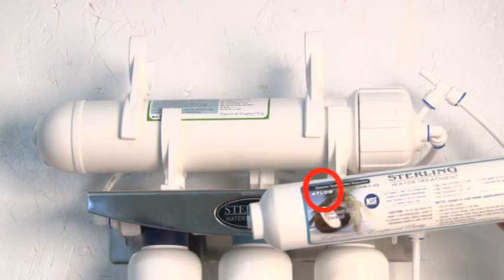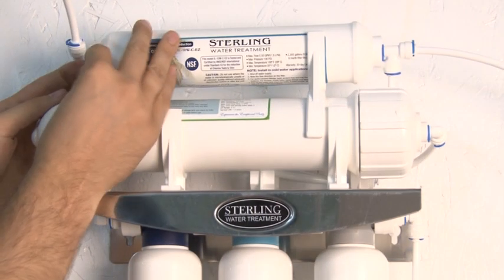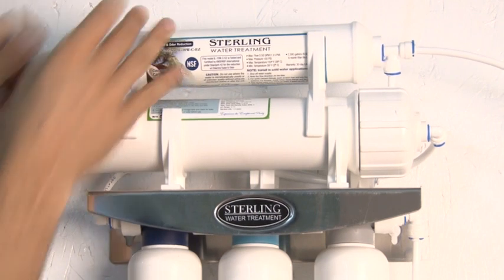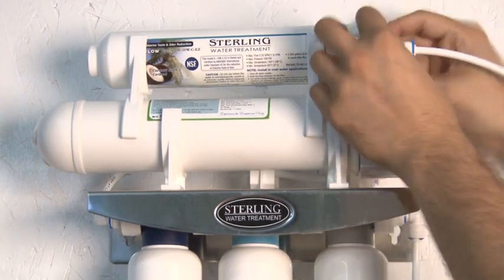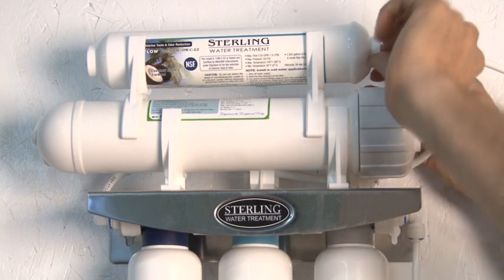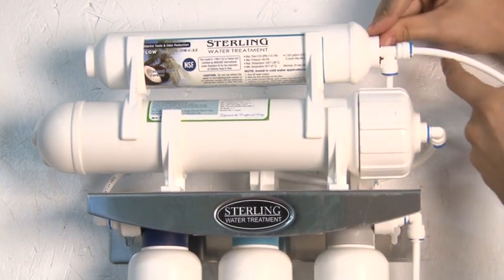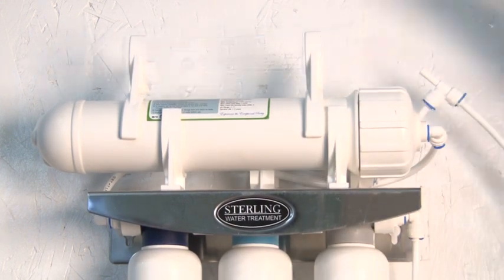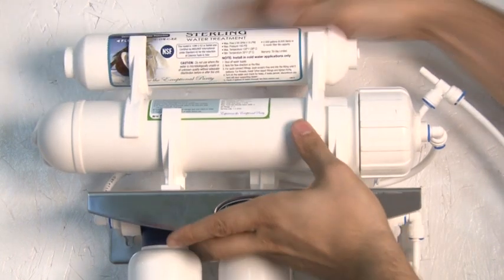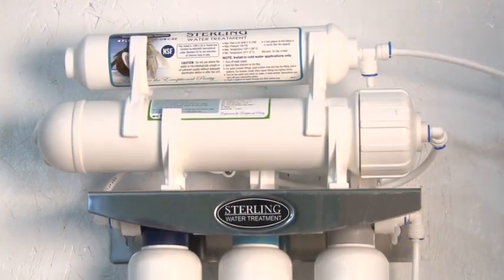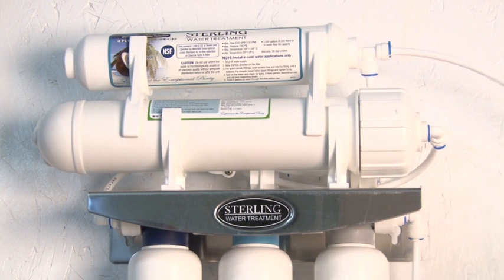Before changing the polishing filter, note the direction of flow arrow on the cartridge. Now remove the safety clips on the push-in fitting on each end of the filter. While holding in the release collar on the filter, pull out the fittings. Snap the new polishing filter in place and push in the fittings. Be sure to replace the safety clips.